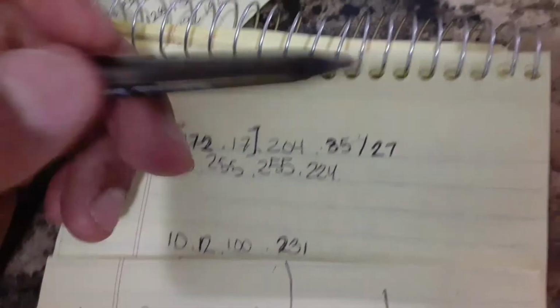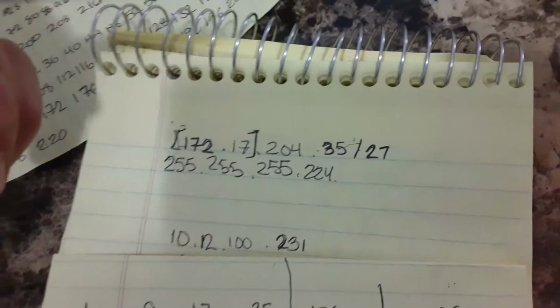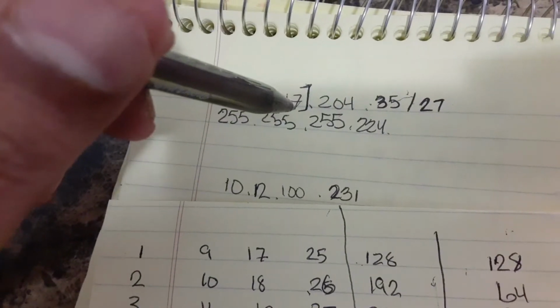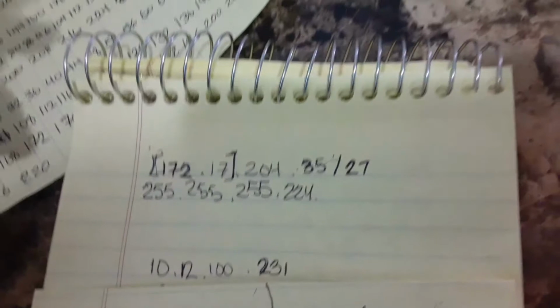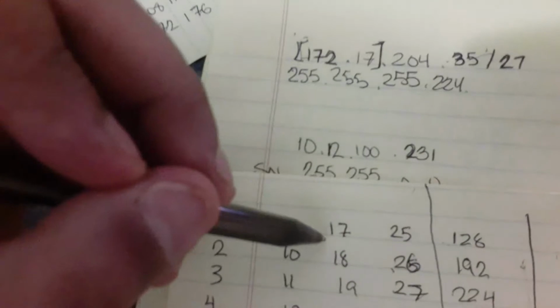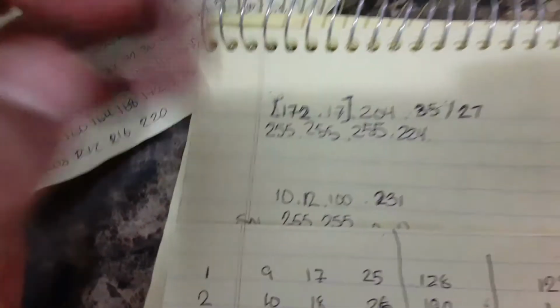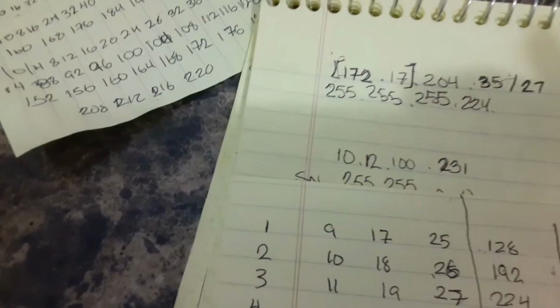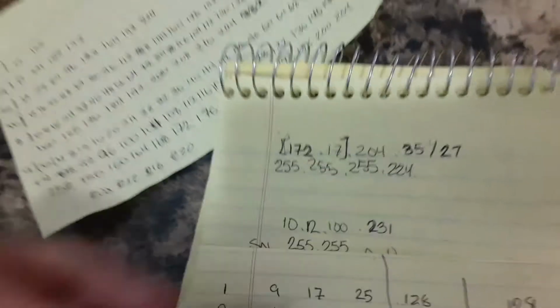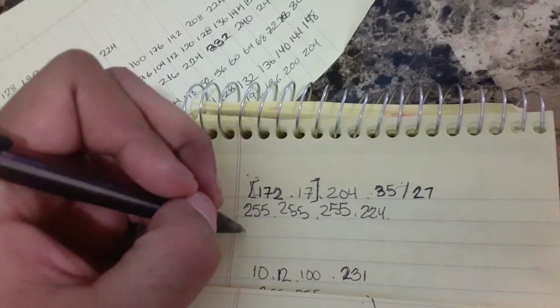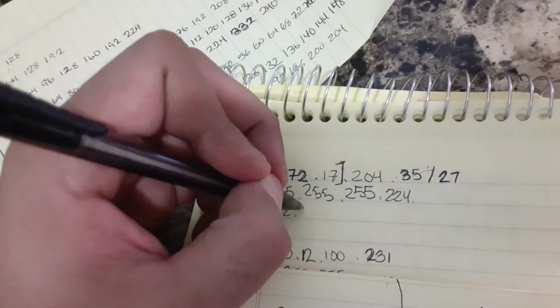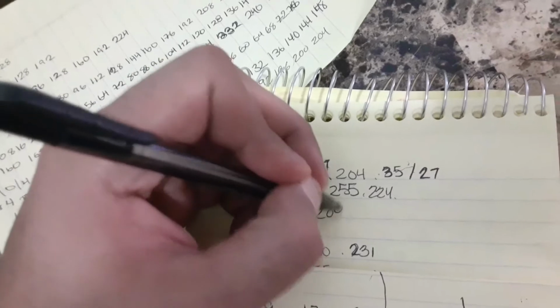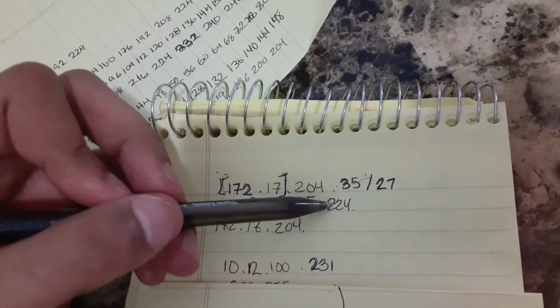And I know that because this CIDR notation is making me borrow bits for the subnet mask, right? So we're no longer focused on the third octet. The third one is just going to be part of the network ID. So we're going to bring everything down: 172.17.204.